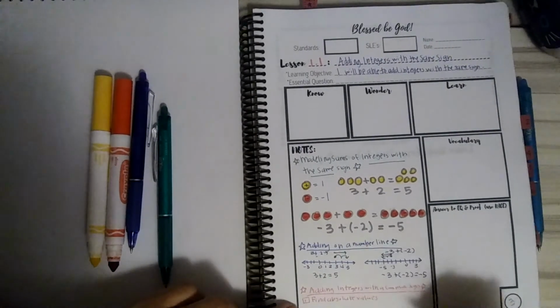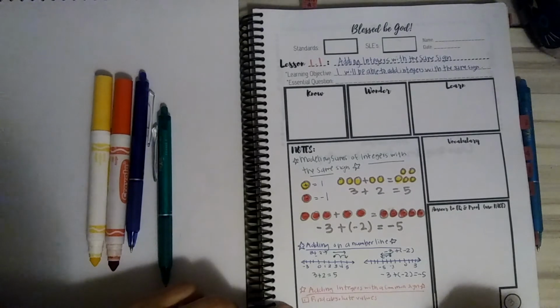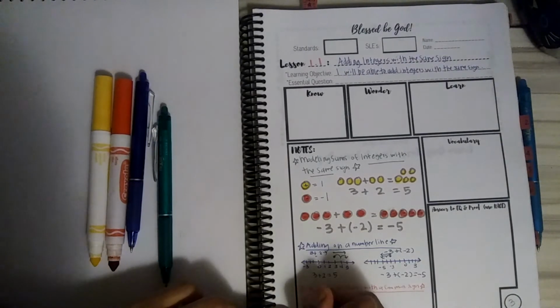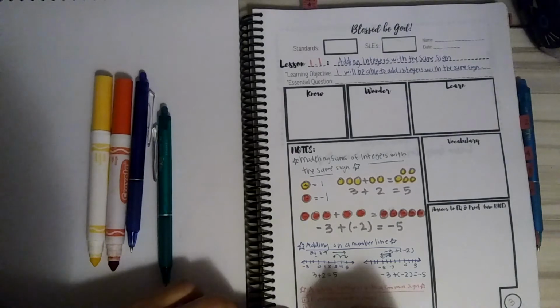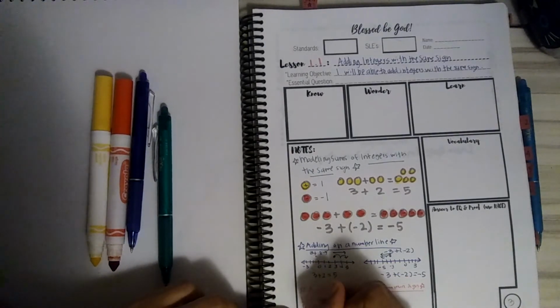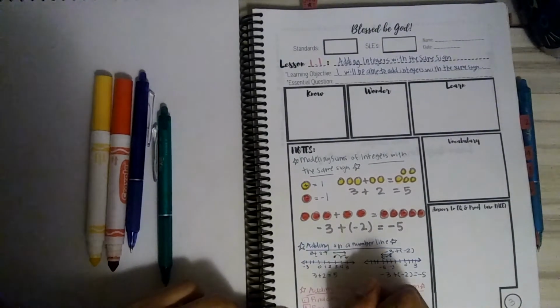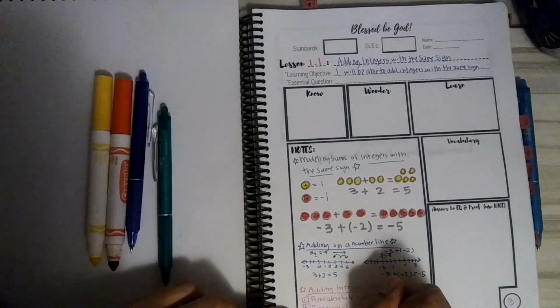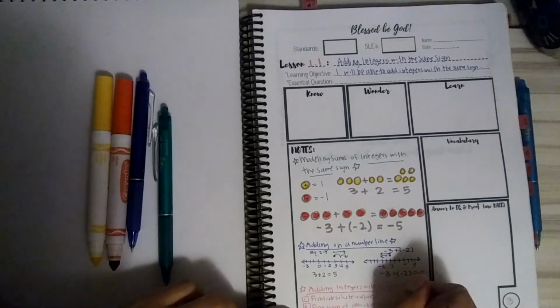Remember, absolute values are always positive because it's the distance from the number to 0 on the number line, and distance can never be negative, so it's always positive, okay? And then number 2, I'm going to find the sum of the absolute values, okay? I'm going to add them together.